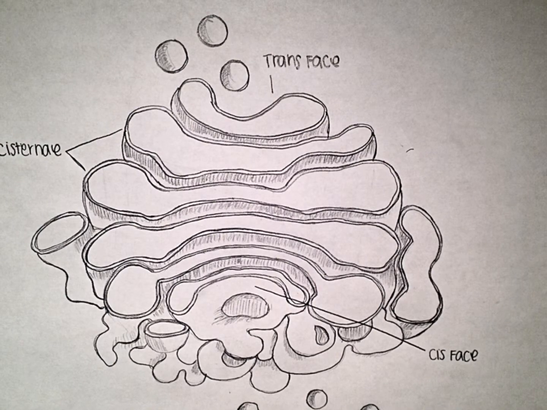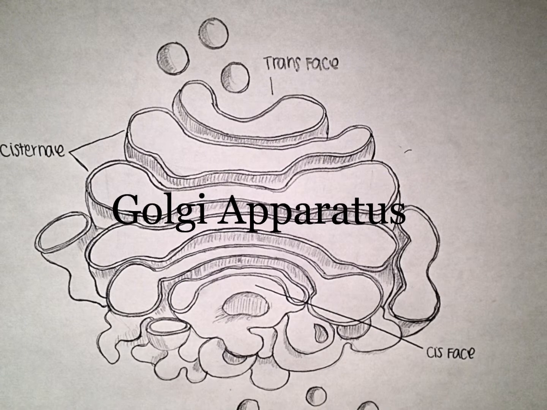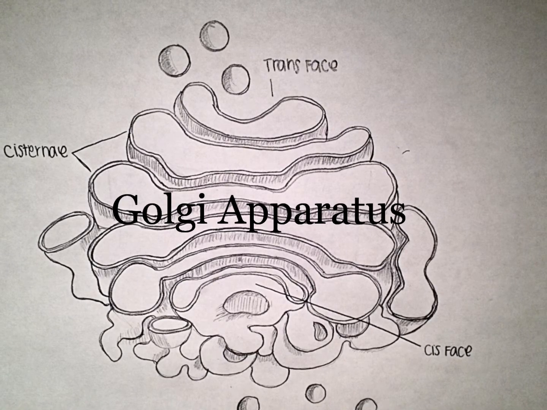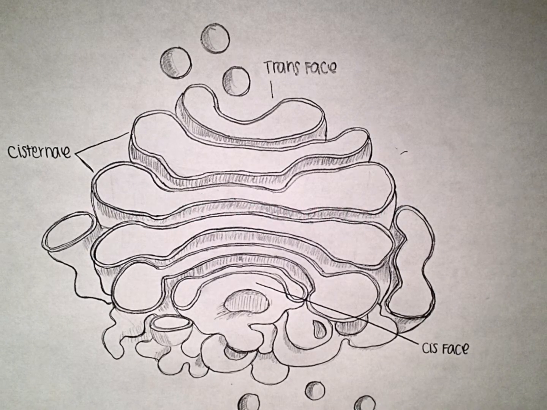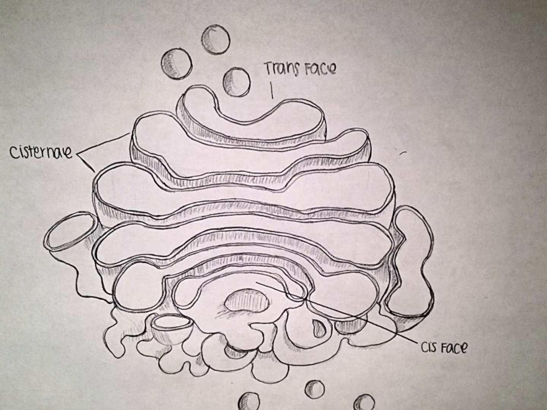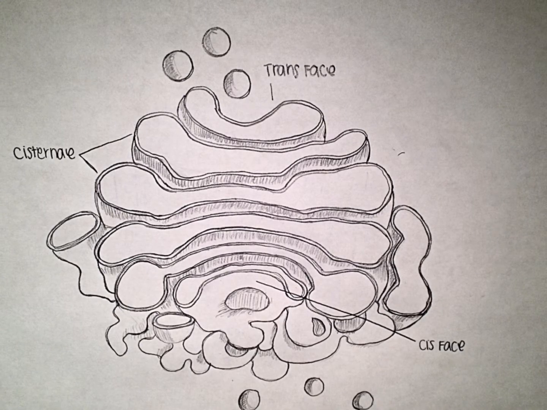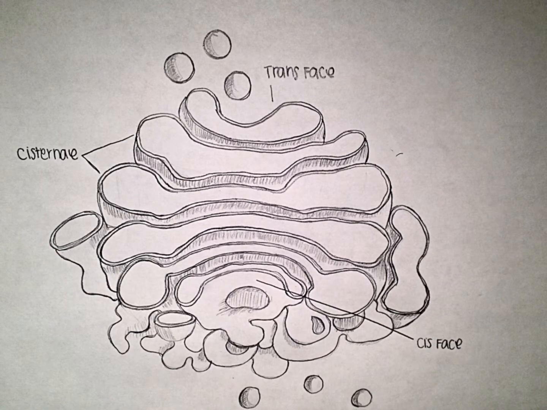Another important part of the endomembrane trafficking system is the Golgi apparatus. The Golgi apparatus is an organelle made up of a stack of multiple flattened membranous discs called cisternae. The cisternae carry Golgi enzymes that help with modification of proteins. The function of the Golgi apparatus is to modify, sort, and package macromolecules such as proteins and lipids so they can be transported within the cell or secreted outside of the cell through the plasma membrane in a process called exocytosis.